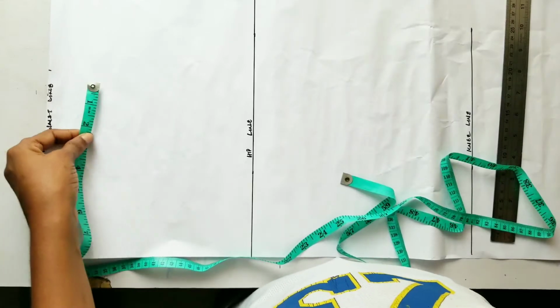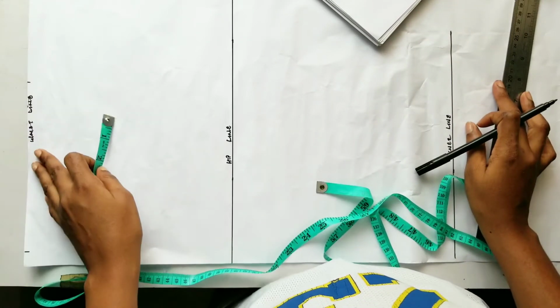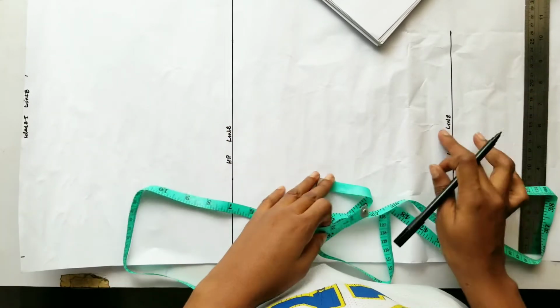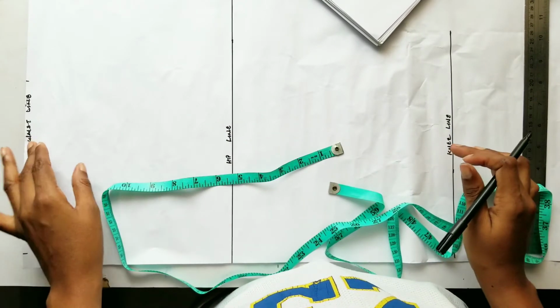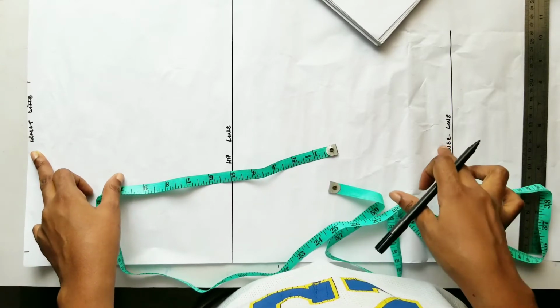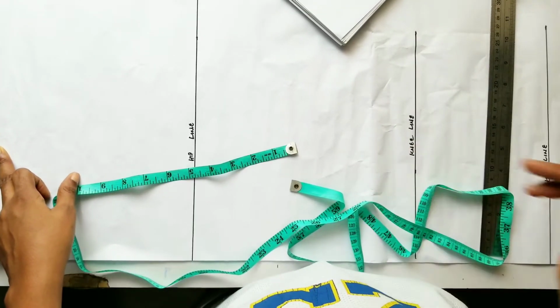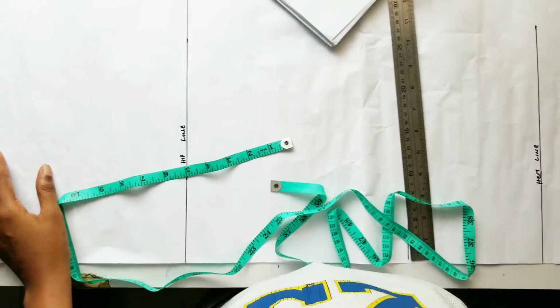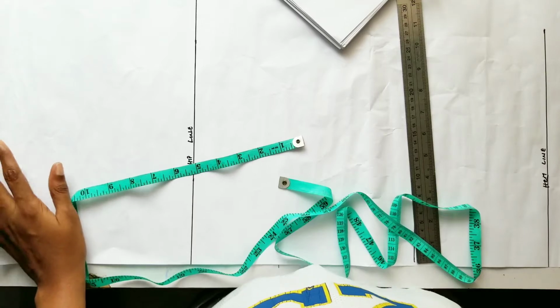So we've gotten all our horizontal measurements. The top of the paper is serving as our waistline. This is our hip line, and this is our waist to knee, which is measured from the waistline to about 3 inches above your natural knee line. And this, the M line, is the full skirt length. I hope we understand that.